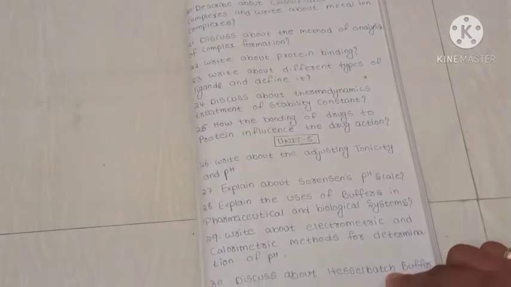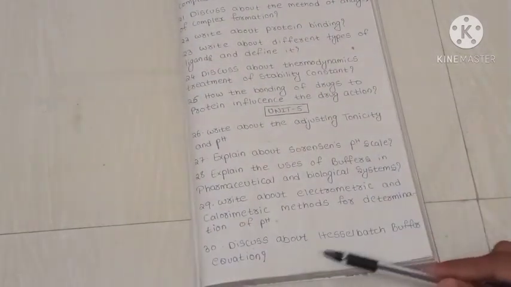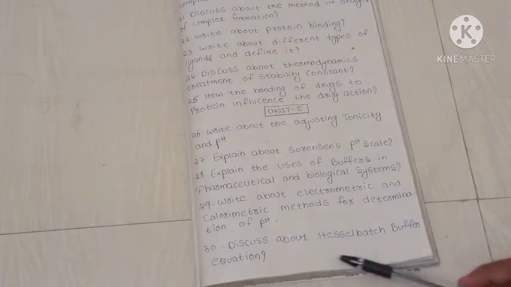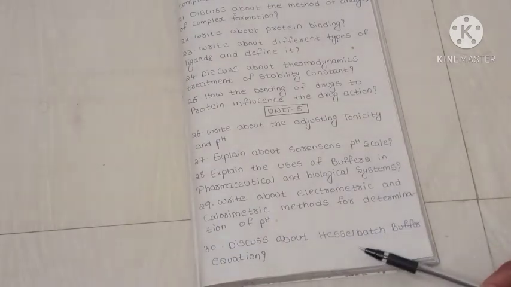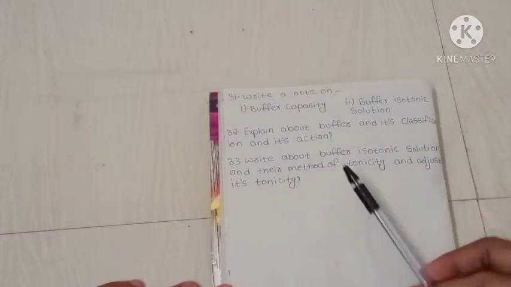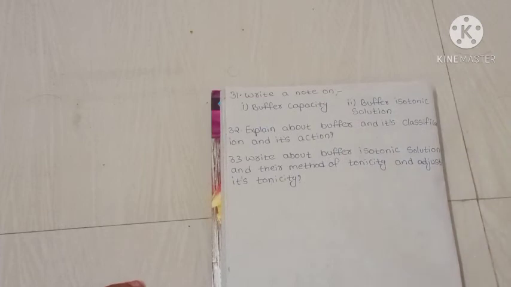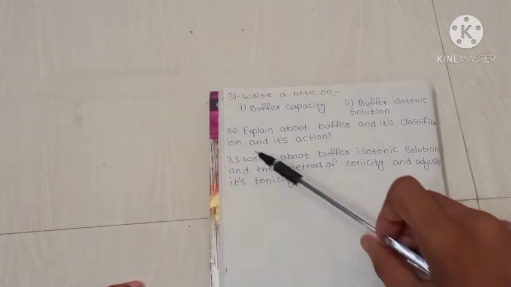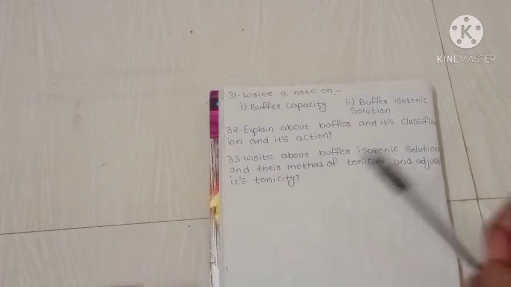And the 29th question is: write about electrometric and colorimetric methods for determination of pH. Since we have many methods for determining pH, here we need to describe the electrometric and colorimetric methods. The last question is: discuss the Henderson-Hasselbalch buffer equation. Means we need to derive the Hasselbalch buffer equation. And the 31st question is to write about buffer capacity and buffer isotonic solution. Also explain buffers, their classification and action of buffers.